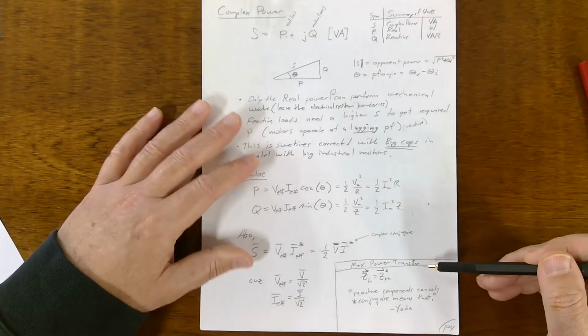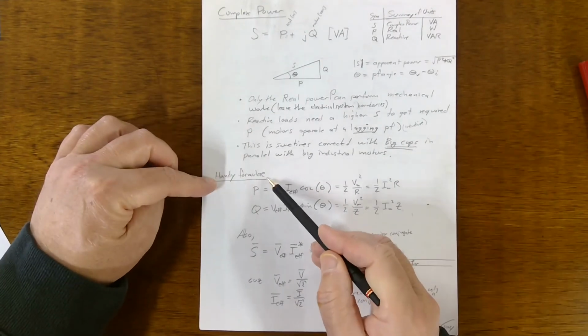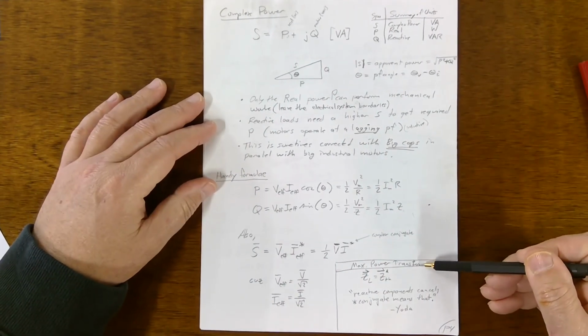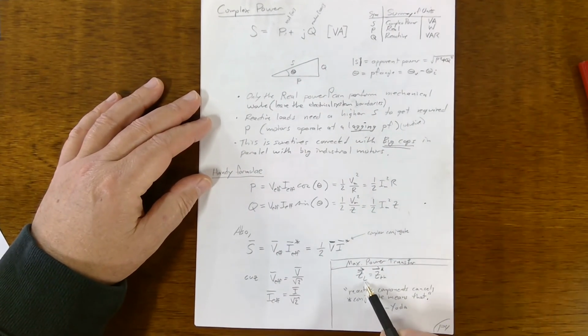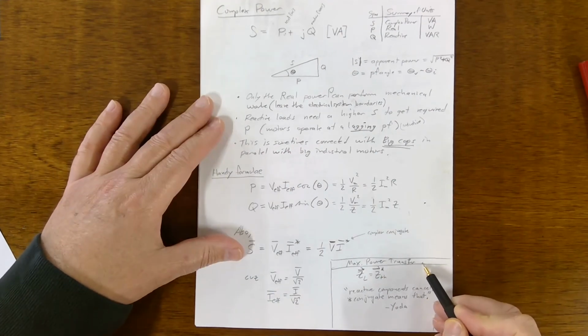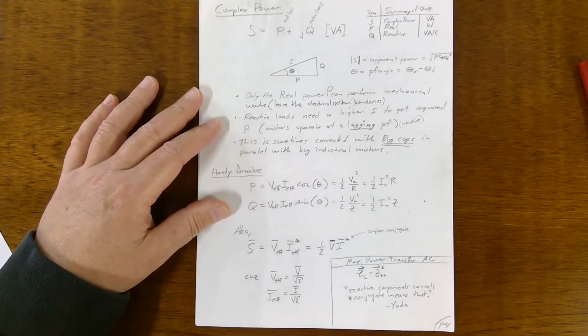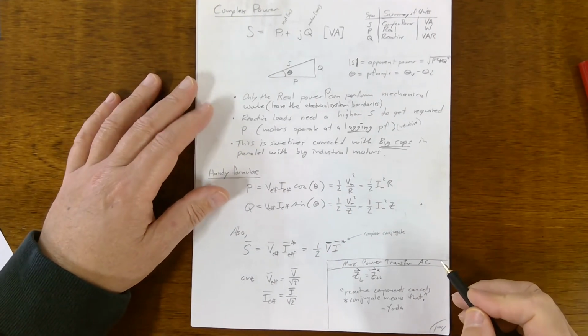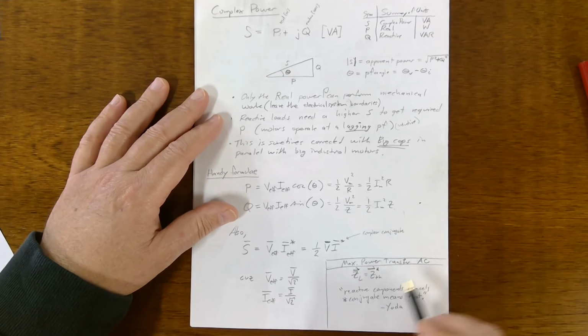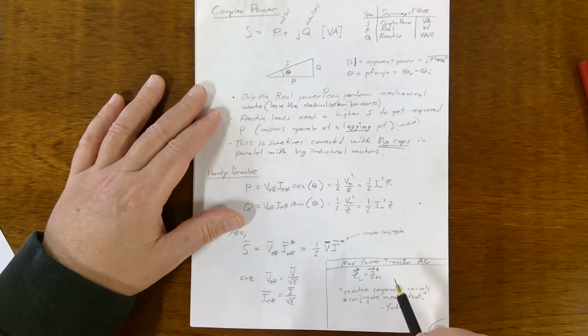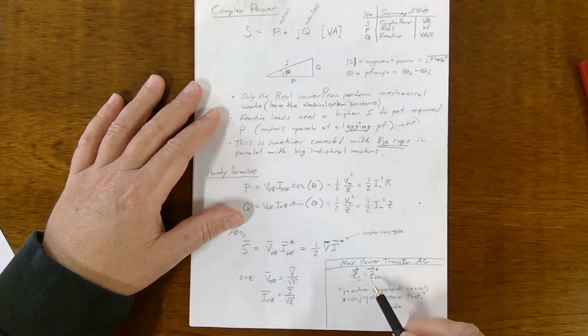Okay, last thing handy formula-wise is this max power transfer thing. This is the condition for max power transfer for AC, for sinusoidal steady state complex power, or just we say AC, alternating current.